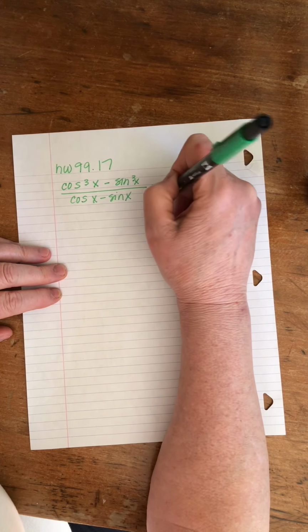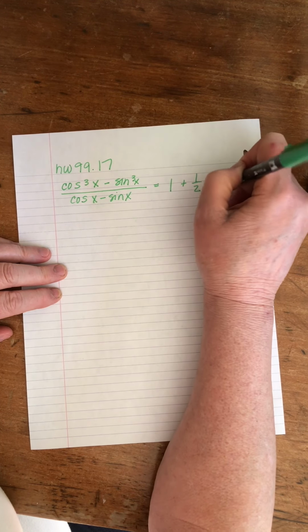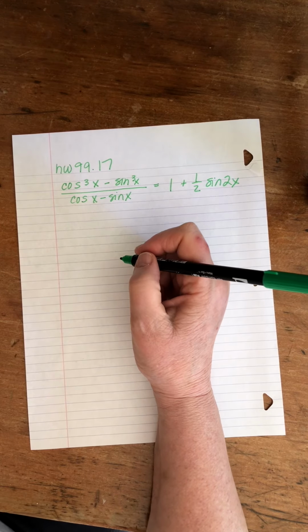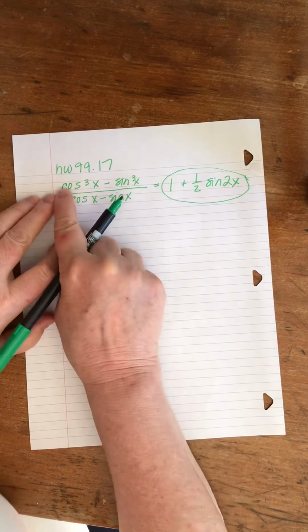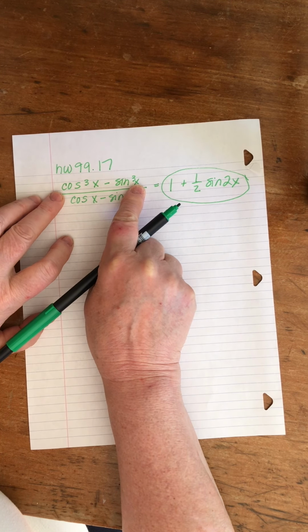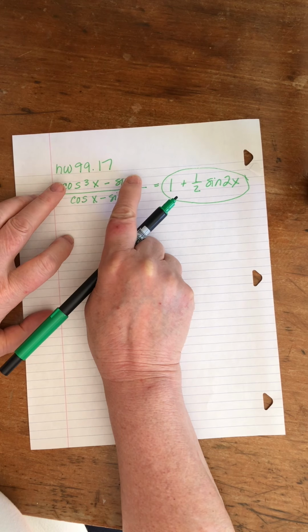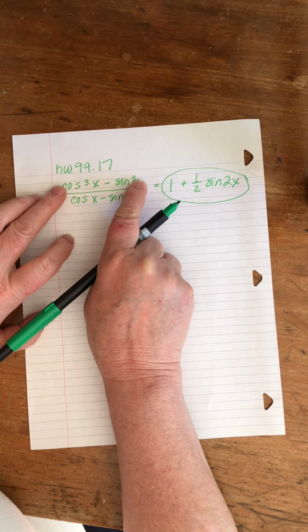And what we're trying to get to is 1 plus 1/2 sine of 2x. Okay, so this is our target. This is what we're getting to. This, I think you figured out, is a difference of 2 cubes. So we factor this according to the difference of 2 cubes, which is just a formula that we know.